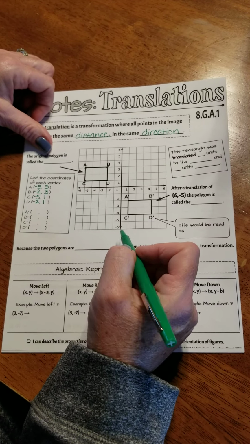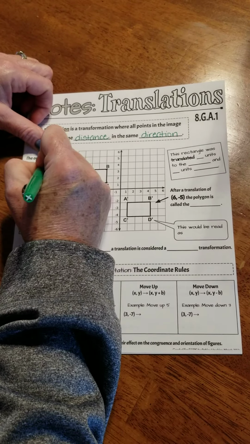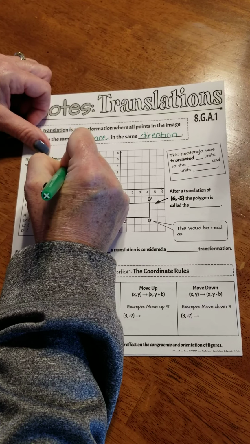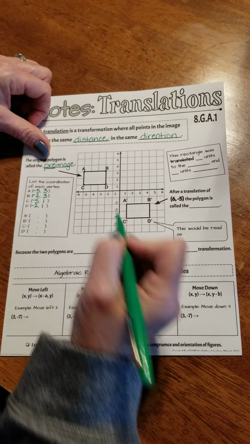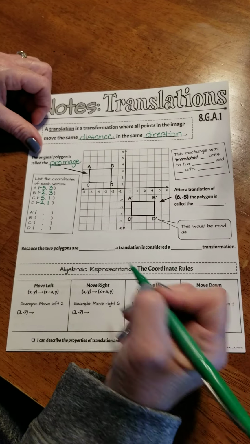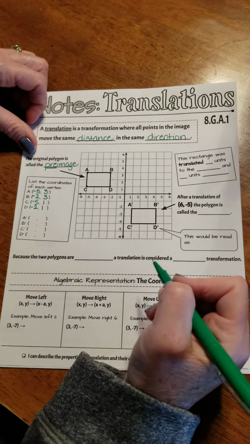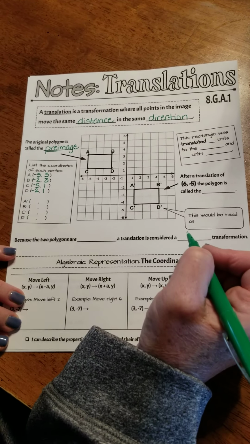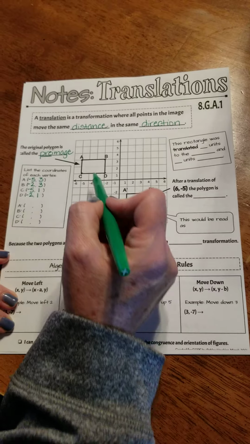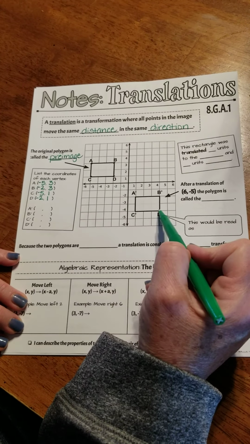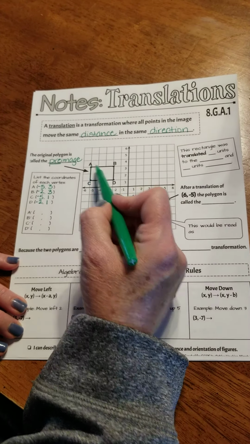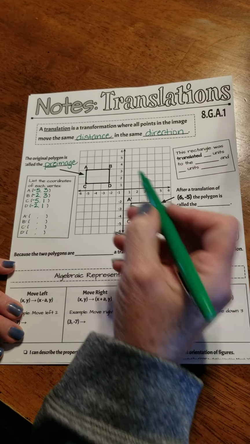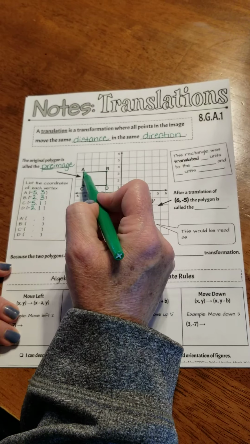This original polygon is called the pre-image. Pre, we know from language arts, means before. So it's the image before anything happens to it. So we are going to translate this rectangle to this space down here. A is going to go down to here. In order to do that, we are going to have to translate it to the right.